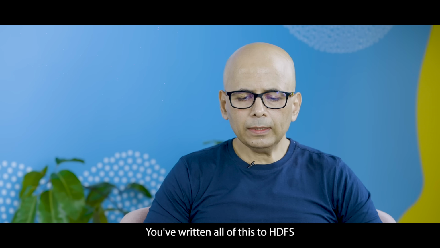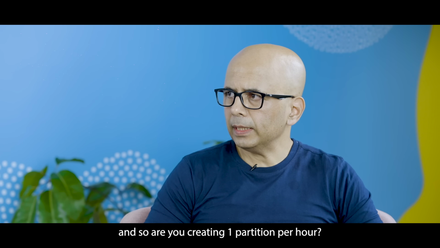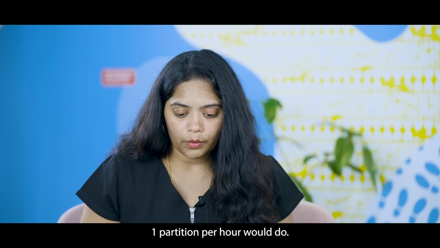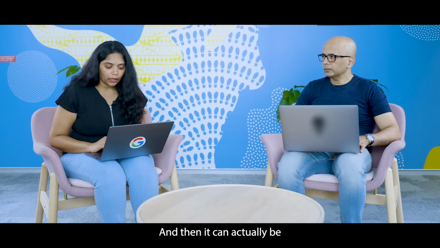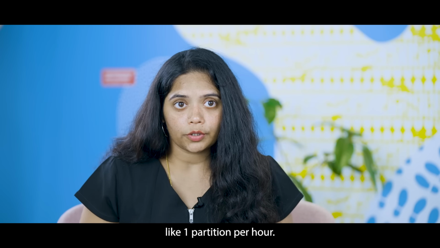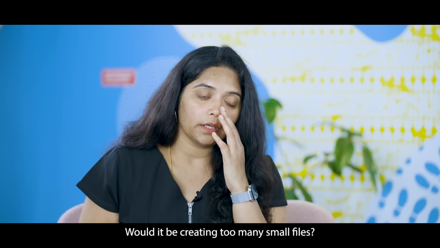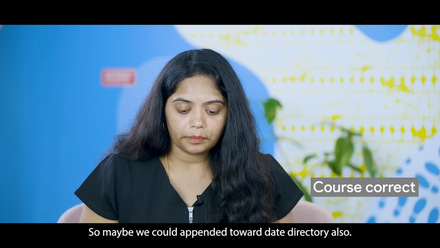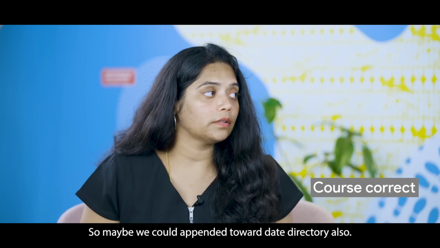You've written all of this to HDFS, and so are you creating one partition per hour? Yeah, one partition per hour would do. Okay. And then it can actually be one partition per hour. Would it be creating too many small files? Yeah, you don't want too many small files in HDFS. Yeah, so maybe we could append it to a date directory also.